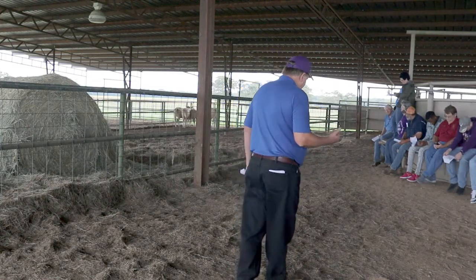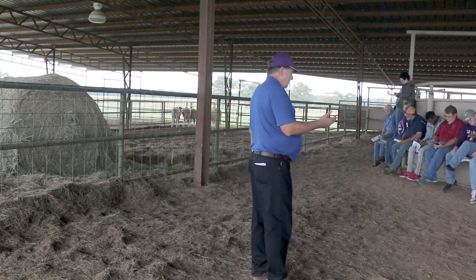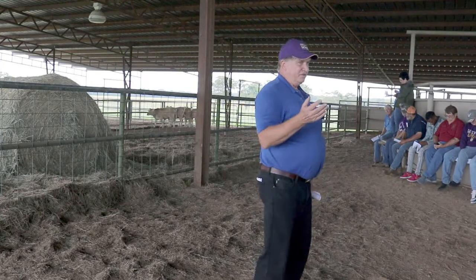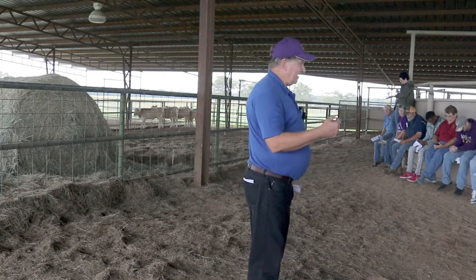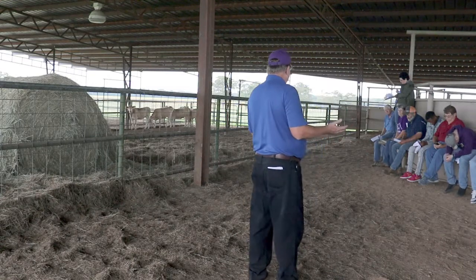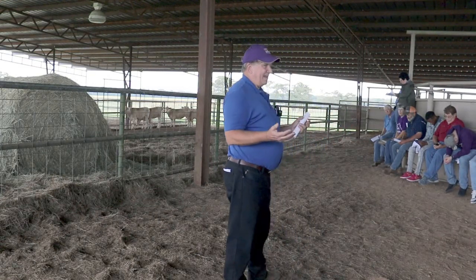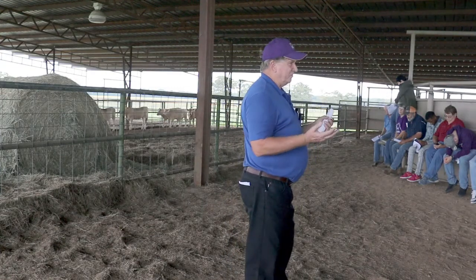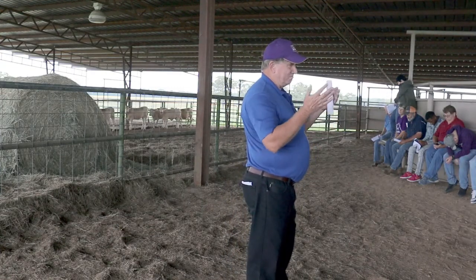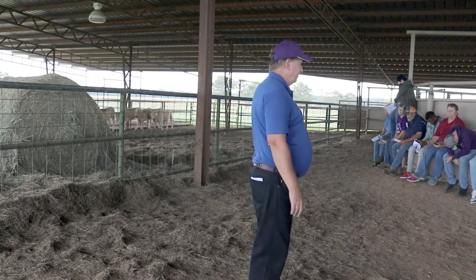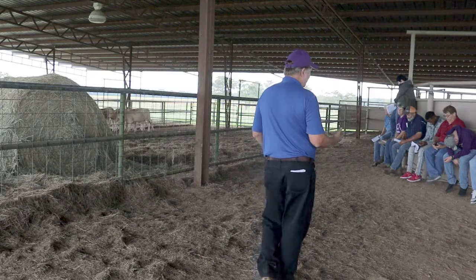But that means there are nutrients in that bale, and you're going to feed it. Now, cattle or livestock generally excrete about 80 to 90% of the nutrients they take in. So you're going to be putting most of those nutrients somewhere else. So you can try to use that to your advantage.